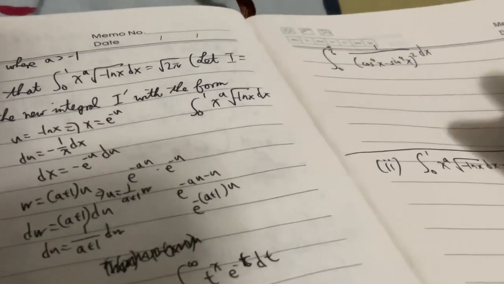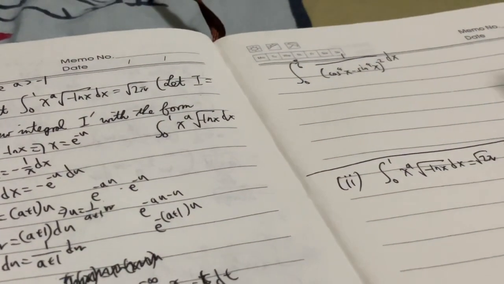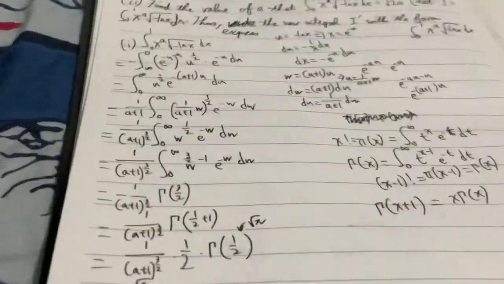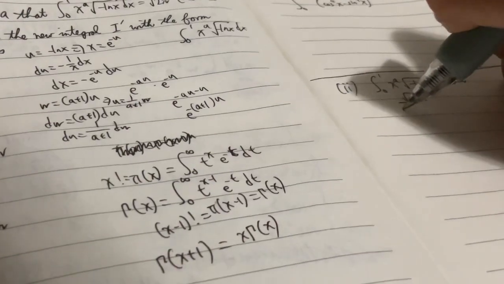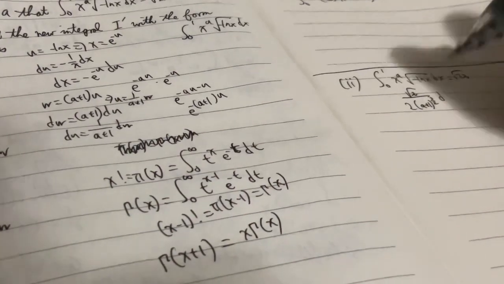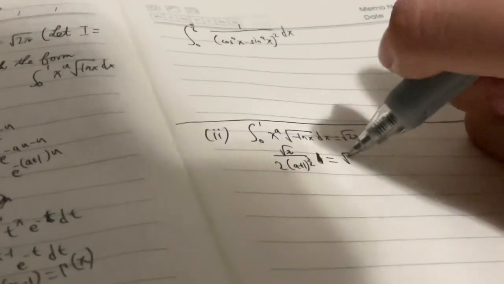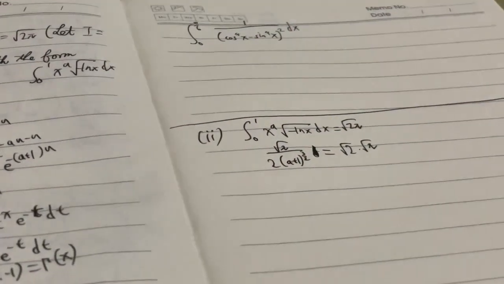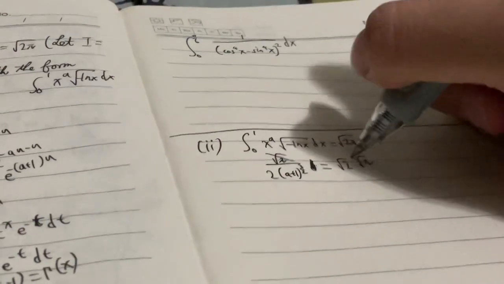It's equal to square root of 2 pi. So how can we figure out what a is? We already have a formula, right? So this integral is just equal to this. Let me just put down this square root of pi over 2 times a plus 1 to the power of 3 over 2. No, don't put down a dx. So for square root of 2 pi, you can write this as square root of 2 times square root of pi, like that. Since both sides have a square root of pi, let me just cancel each other.